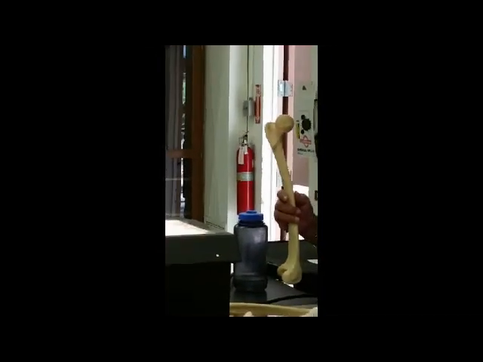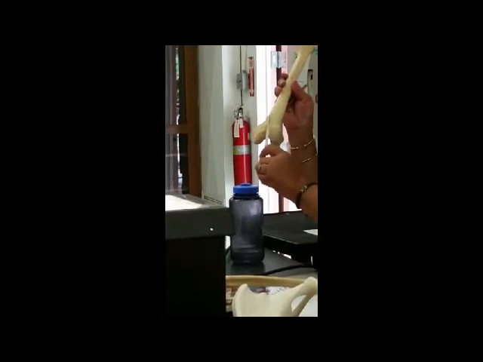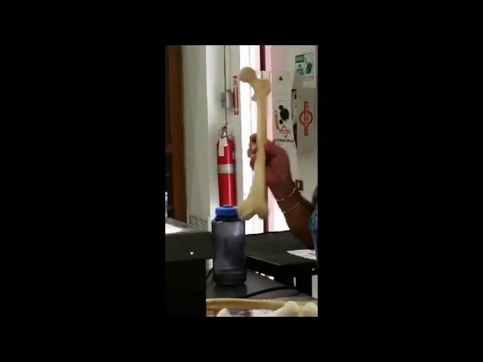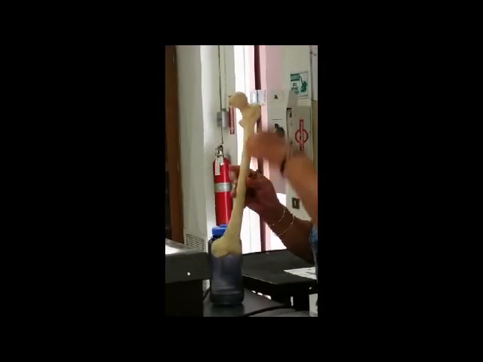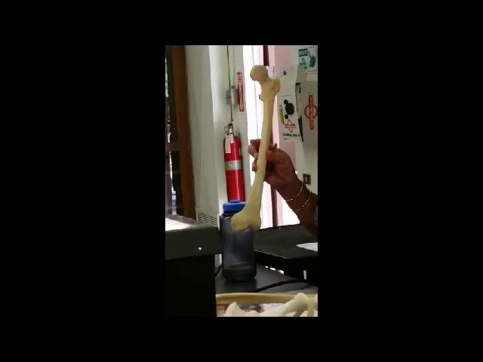That's the head there, and if you have a head, you should have a neck. So here's the neck. That's the neck there. Greater trochanter, lesser trochanter, intertrochanteric crest. And then going down, here is the patellar surface. That's where the patella, the kneecap, is going to sit. So we can check that off. Here is the shaft of the bone up and down. That's a shaft. So we can check that off also.